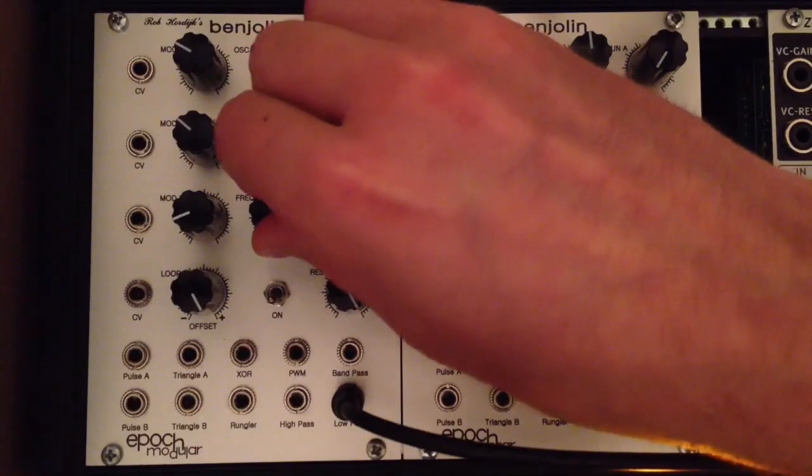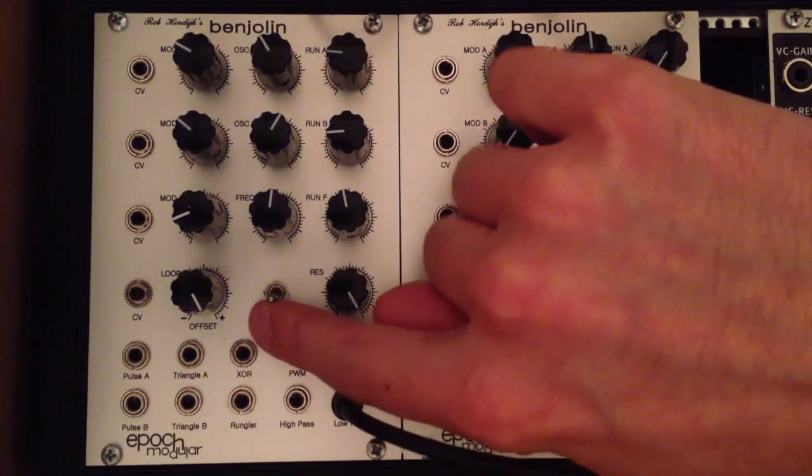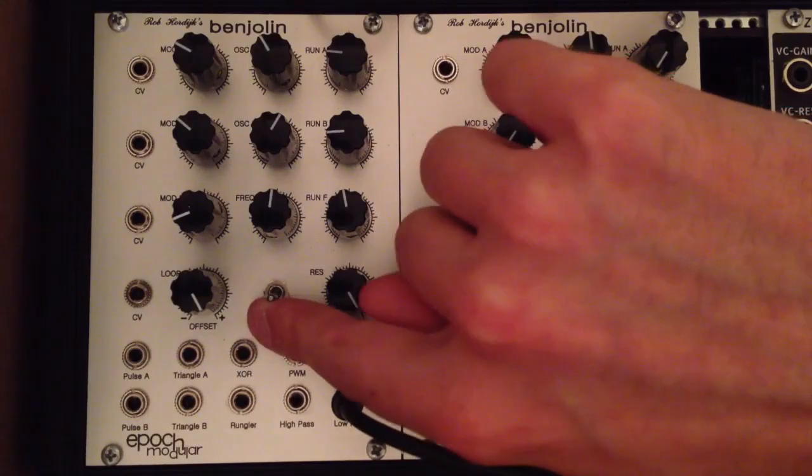And so far we've been hearing the Rungler loop the same data to get the same voltage pattern. Now I'm going to stop that, and we'll see what kind of new patterns can come out of this.